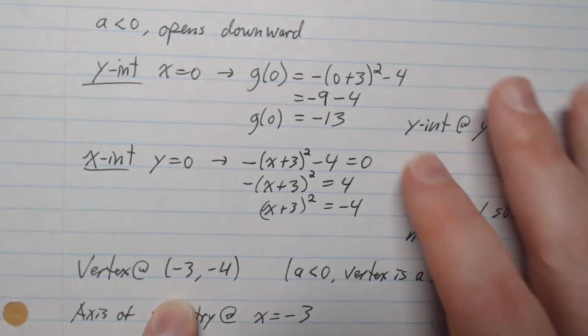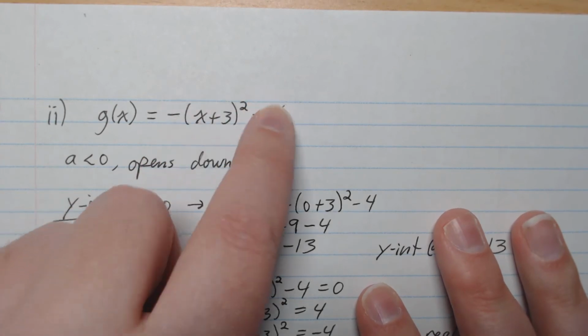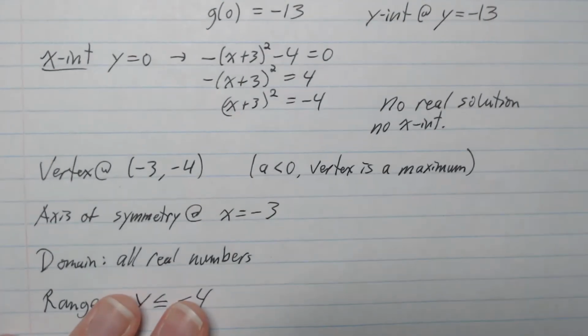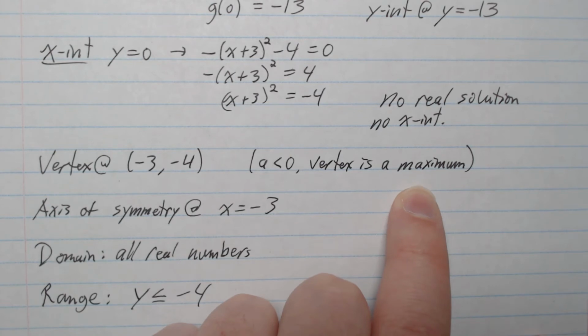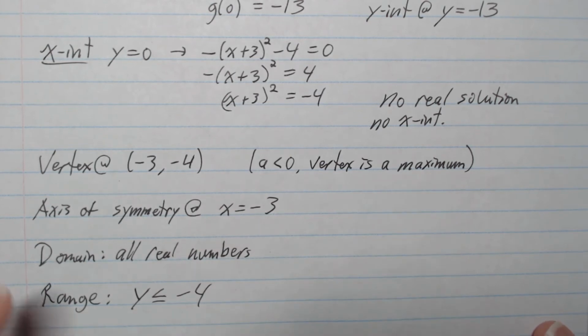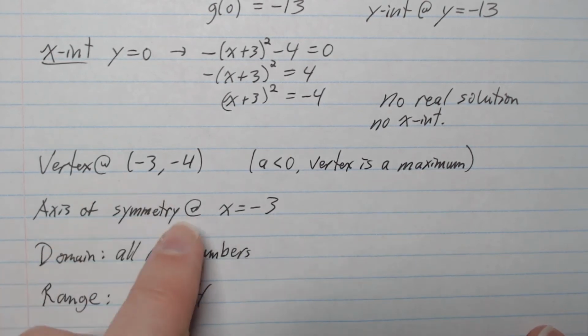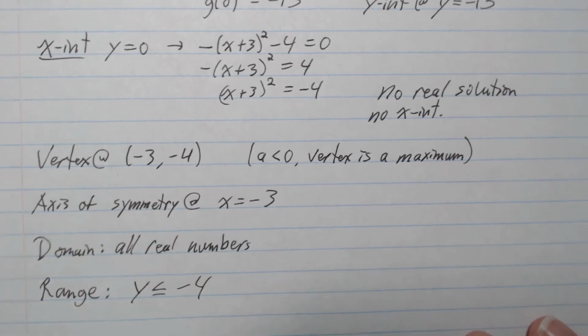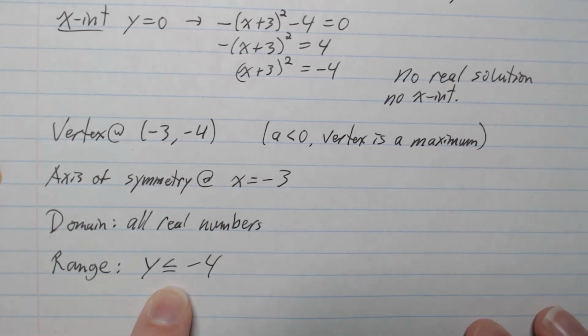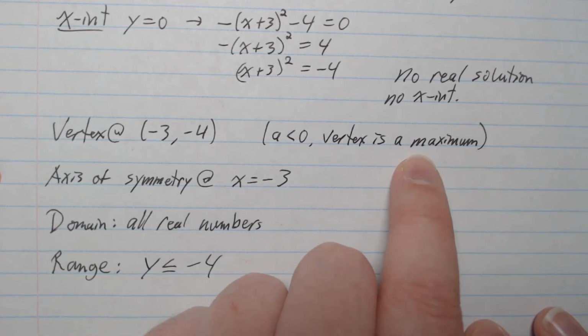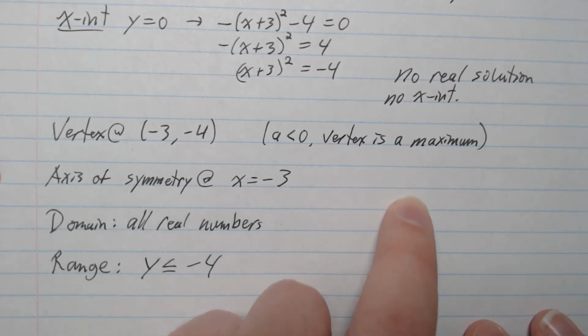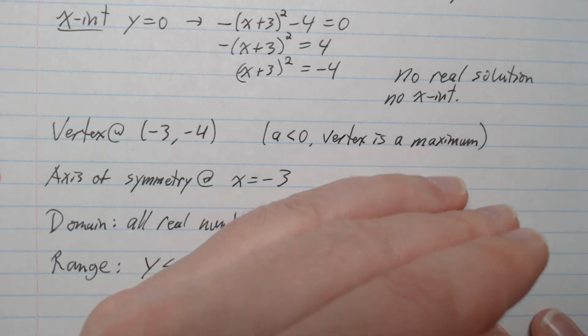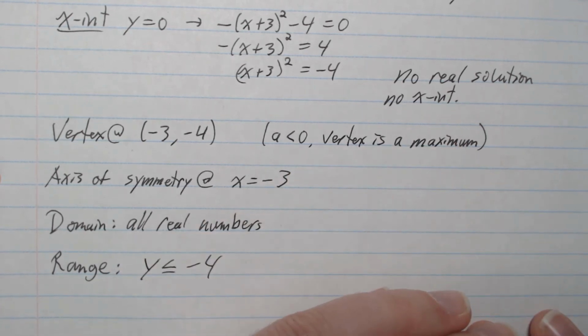Vertex, (-3, -4), right? Plug in -3, we get -4. A is less than 0, so the vertex is a maximum. The axis of symmetry occurs at the vertex, so x equals -3. Domain, all real numbers, and range, y less than or equal to -4 because the vertex is a maximum, right? It goes up like this, there's a maximum, so it's everything below that vertex, and in that case it's -4.